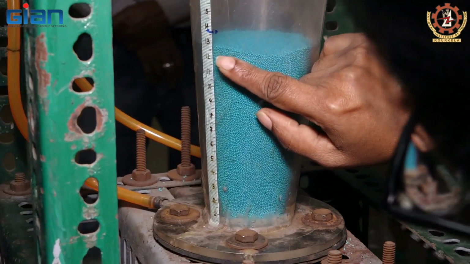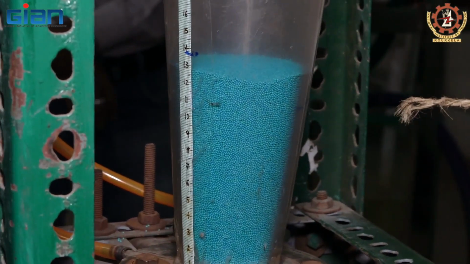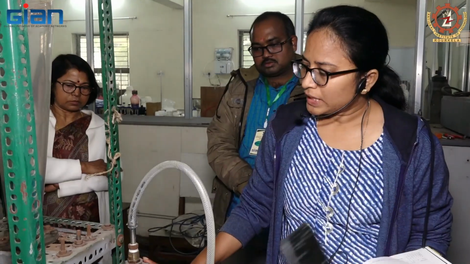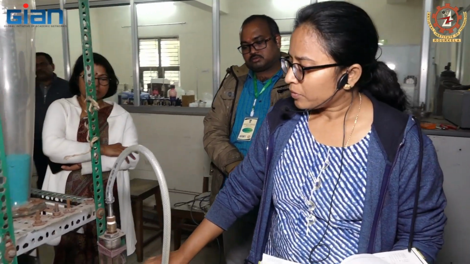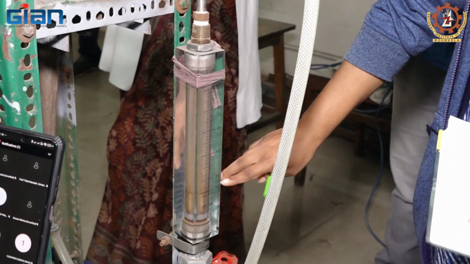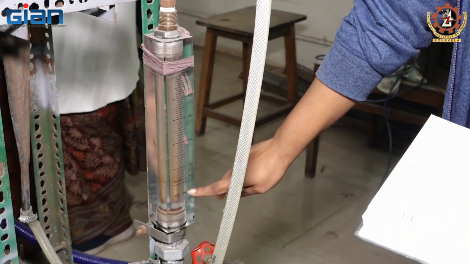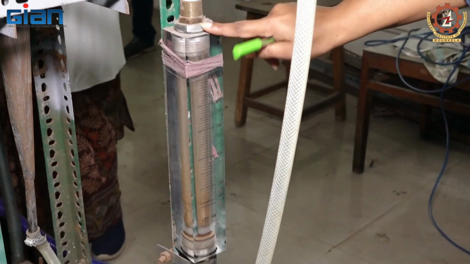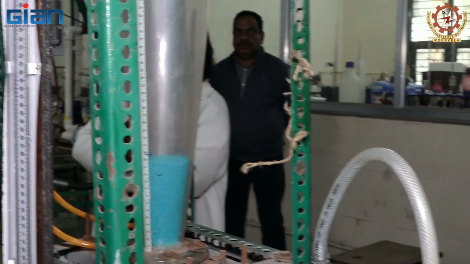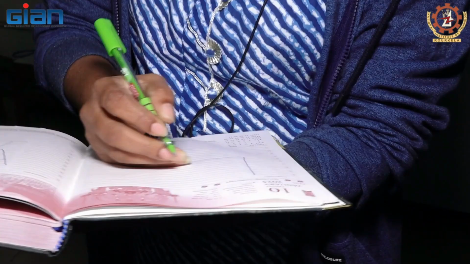Now this is the fixed bed height. It is 12.5 centimeter. A rotameter is required to measure the velocity of the air. It is in LPM, which we have to convert based on the velocity we have given. And this is the manometer. With this manometer we can identify when the internal spouting will happen initially.